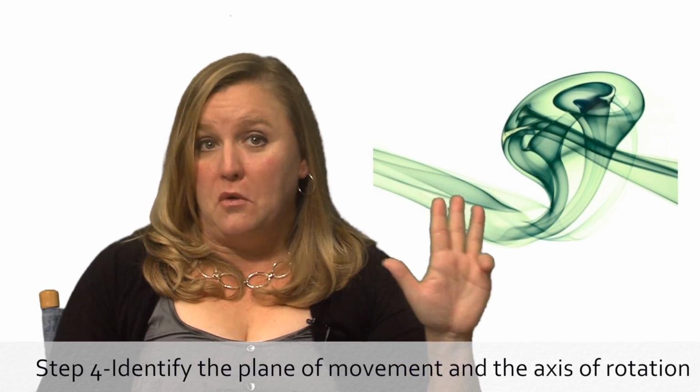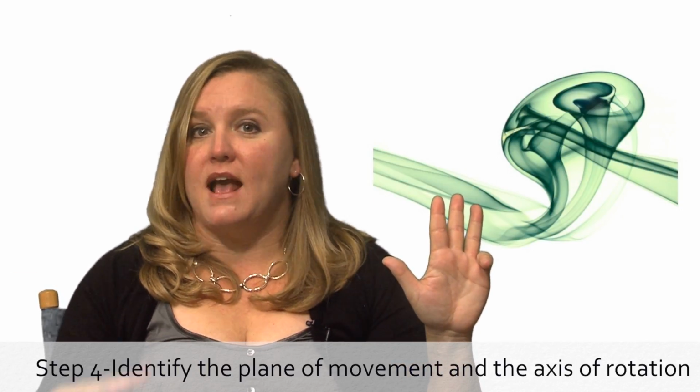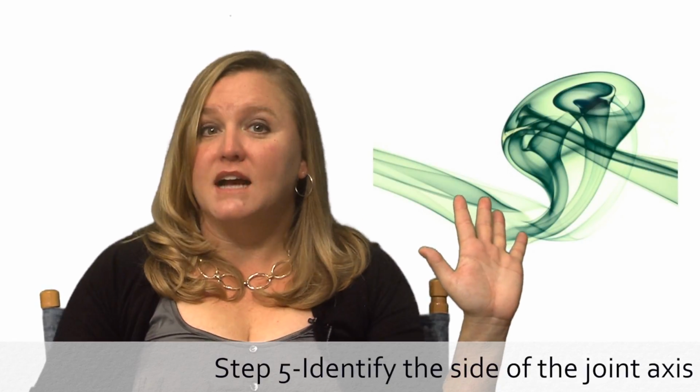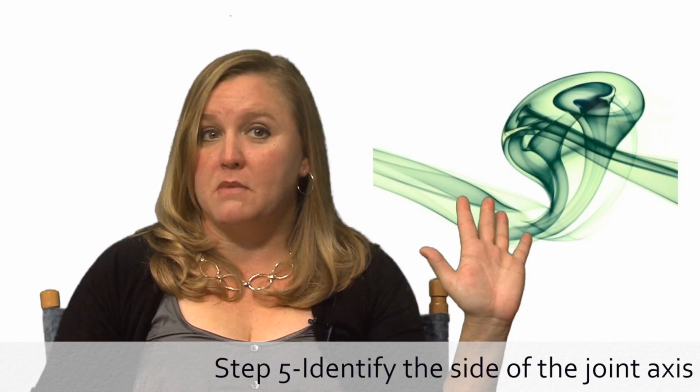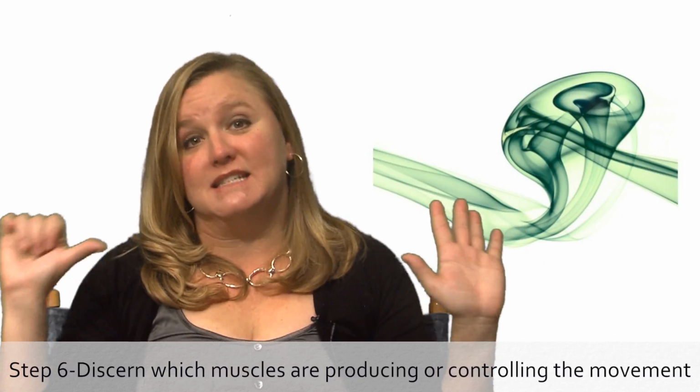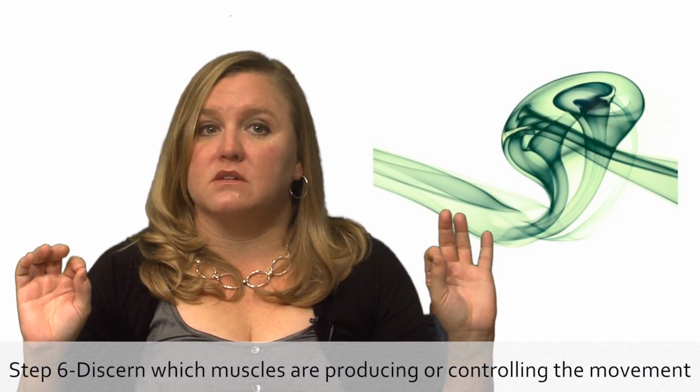Would it be concentric, eccentric, or isometric? 4, identify the plane of movement and the axis of rotation. For example, a jumping jack would take place in the frontal plane about a sagittal horizontal axis. 5, identify the side of the joint axis where the muscles are lengthening and the side in which they are shortening. And lastly, 6, discern which muscles are producing or controlling the movement based on information that was gathered. With all that being said, let's apply these steps to the bicep curl or elbow flexion.